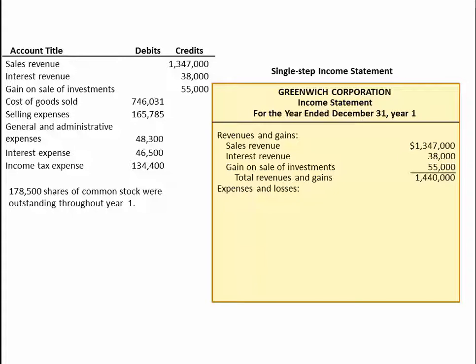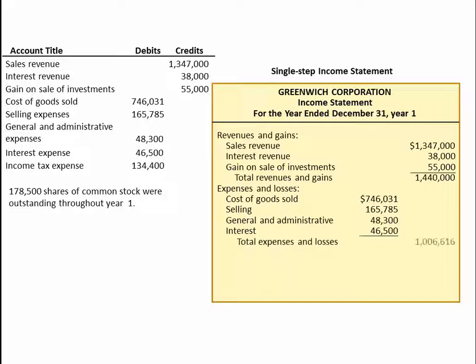Expenses and losses. We have cost of goods sold, selling, G&A, we call it in the industry, or general and administrative, interest expense, and total expenses and losses. So I think of it as pluses and minuses. You have one column for revenues and one column for expenses. So we get income before income taxes.